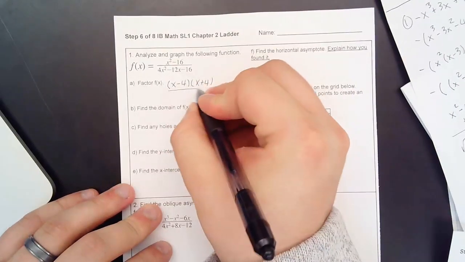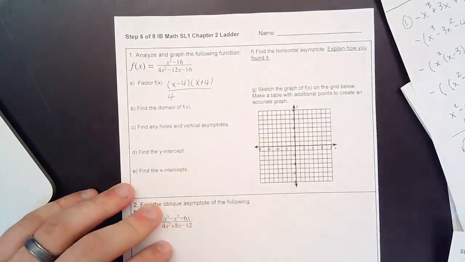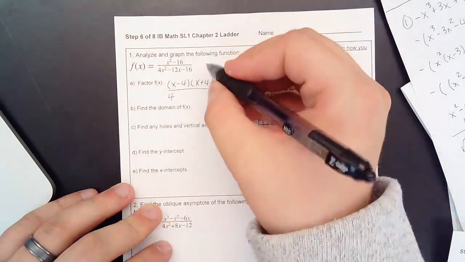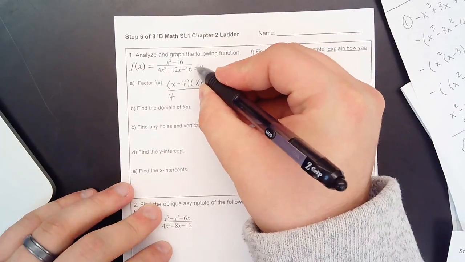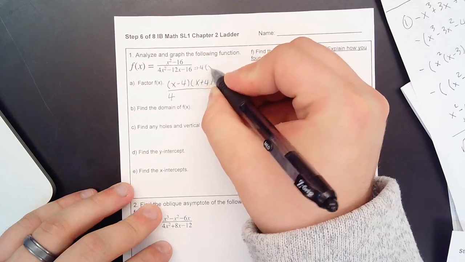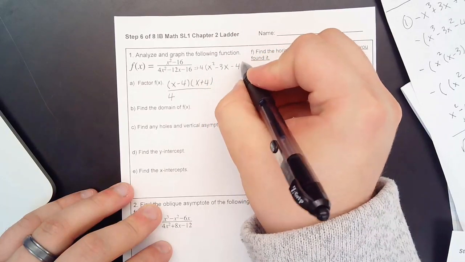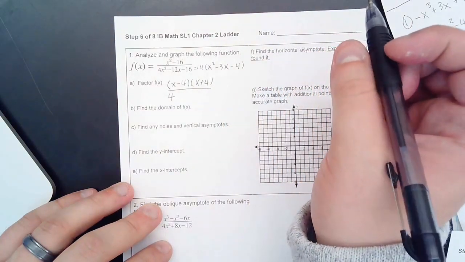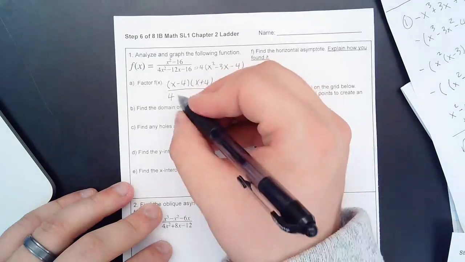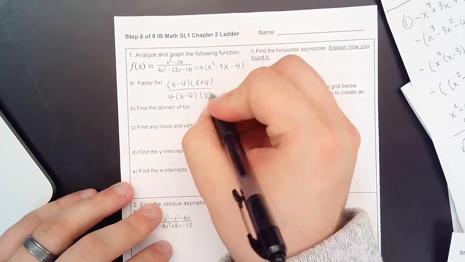On the bottom, I can factor out a 4 from each of these. And when I do that, and I'm actually going to show that up here so it makes this a little bit clearer, I can take out a 4, and then I'd have x squared minus 3x minus 4. So that's going to give us negative 4 and positive 1. x minus 4 and x plus 1.